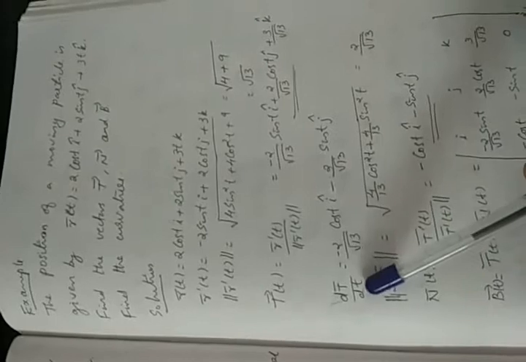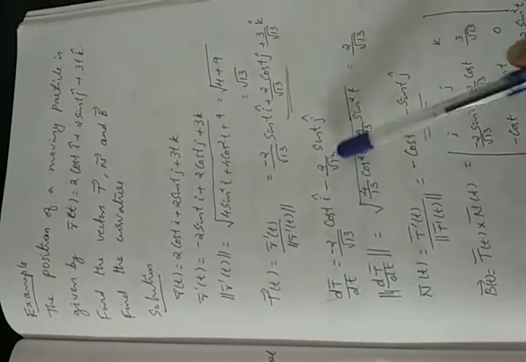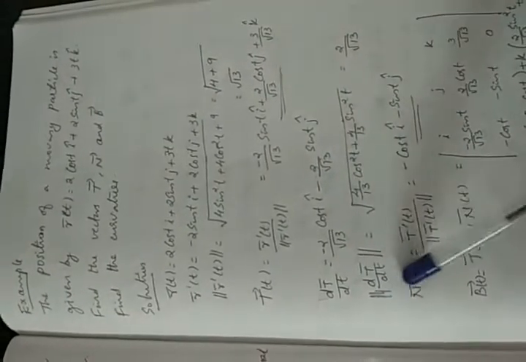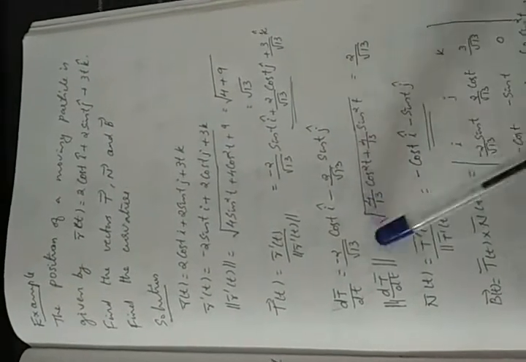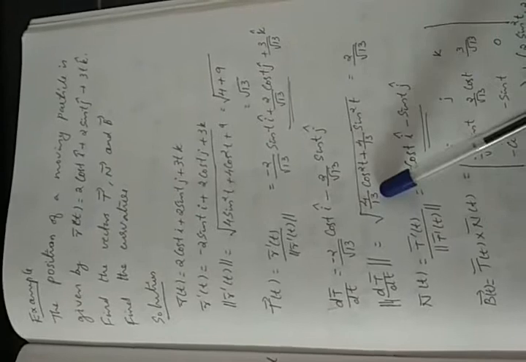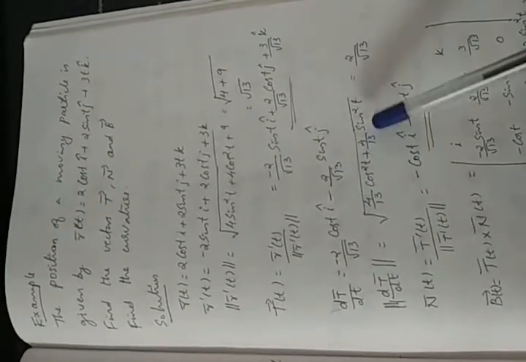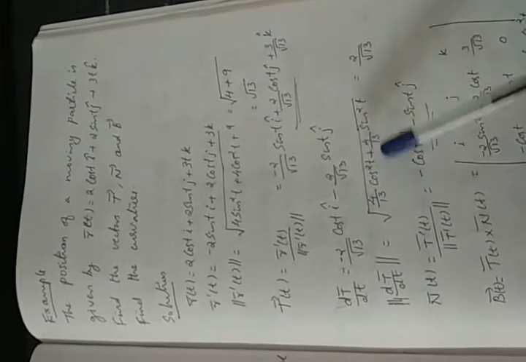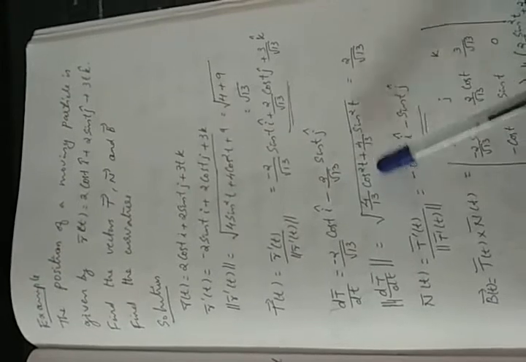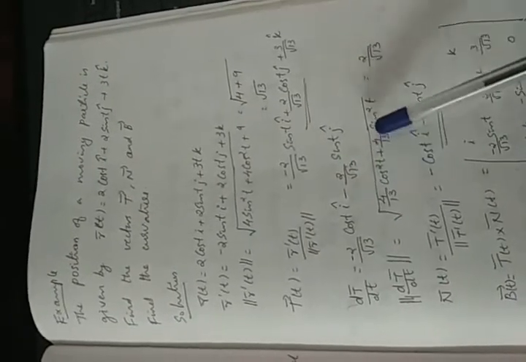So this is the vector dT/dt. Next, consider the modulus of dT/dt. It is equal to the square root of 4/13 cos² t plus 4/13 sin² t. Again 4/13 is a common factor, so 4/13 into (cos² t plus sin² t), that is 1.